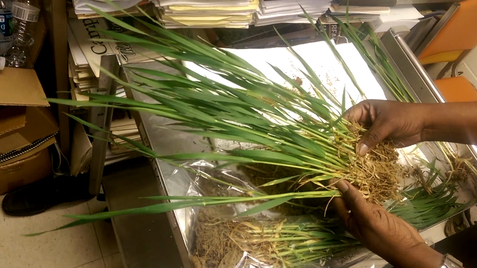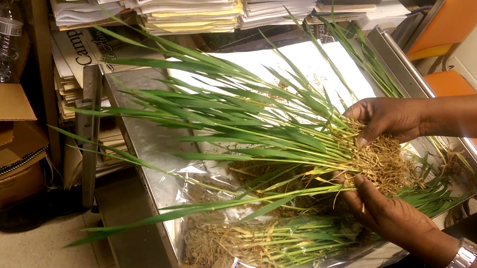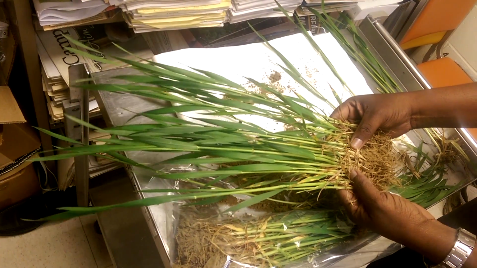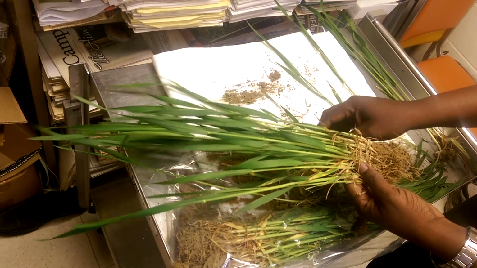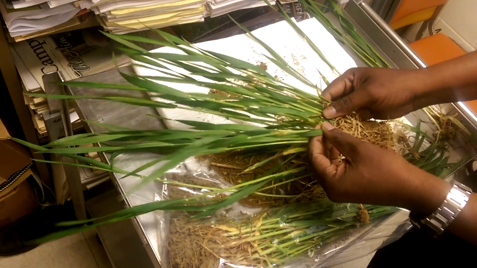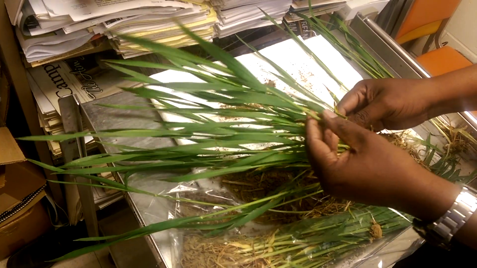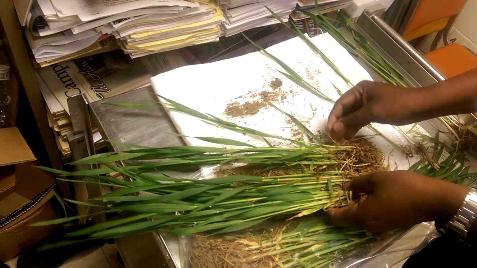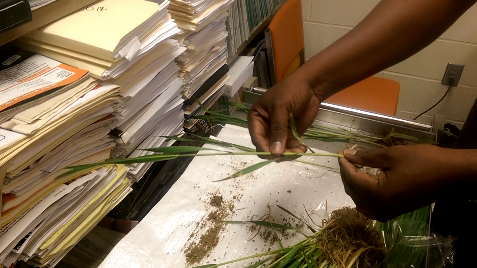Like I said last week, to identify growth stage, you need to pull multiple tillers from the field, not just a single tiller, but a cluster of tillers from multiple locations across the field, and then identify growth stage looking at multiple tillers. First of all, you want to identify the primary tiller, which is the largest tiller, the one with the thickest stem, and you want to remove that tiller. Once you remove that tiller, then you want to remove all the lower leaves from the base of that stem.